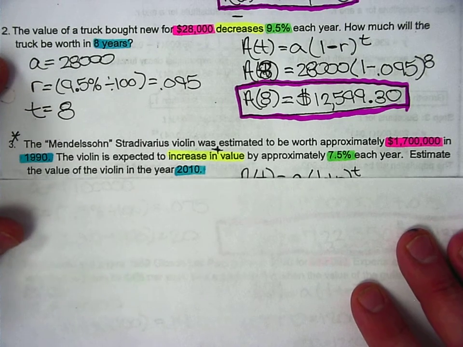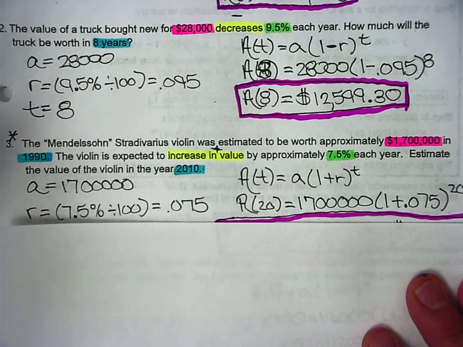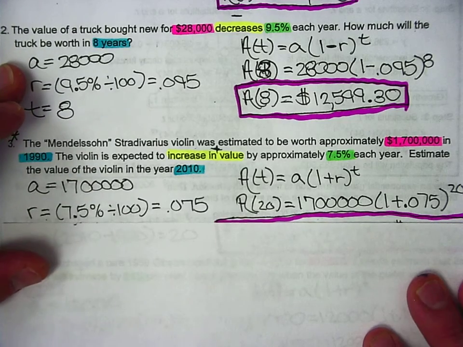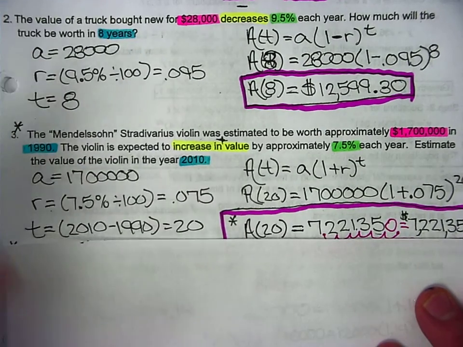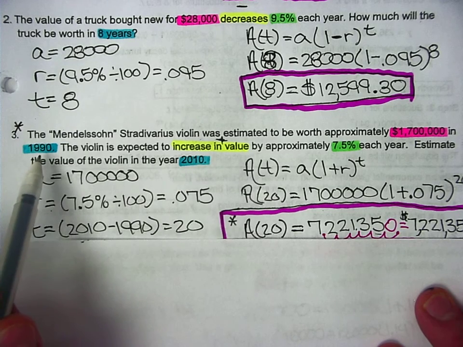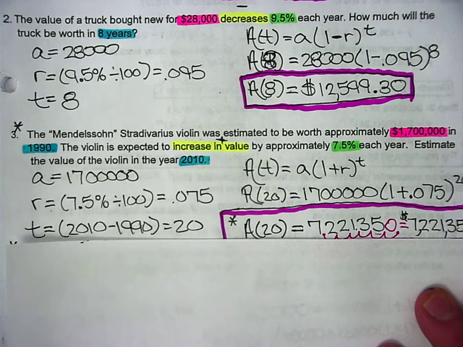So here we have a couple of components. We have our A, our initial amount, so we have the $1,700,000. We have our rate here, the 7.5% divided by 100 gives us 0.075. And then we have our time. From 2010, which is when we take the final measurement, from the beginning initial time of 1990, we have a difference of 20 years. So that's going to be what our t is.